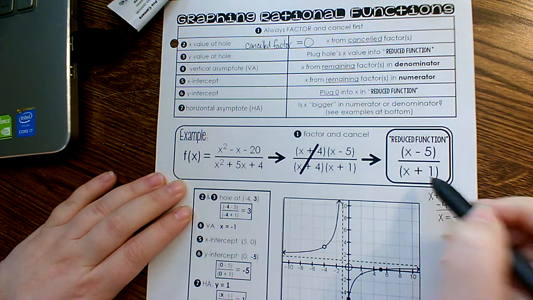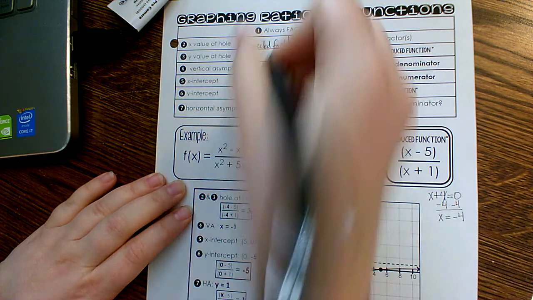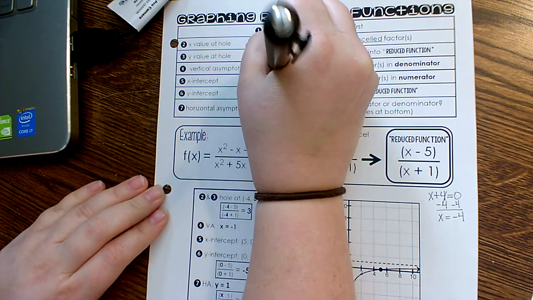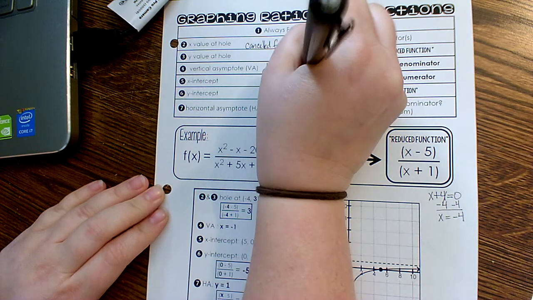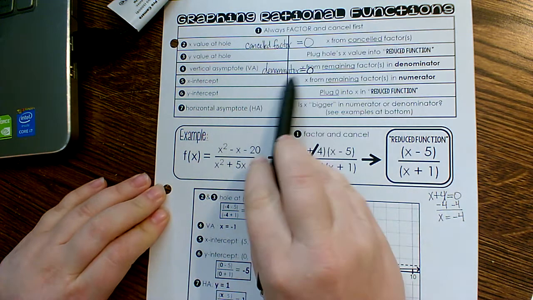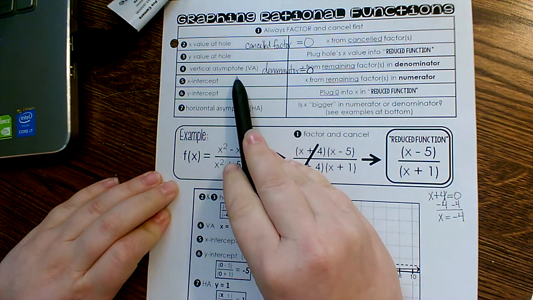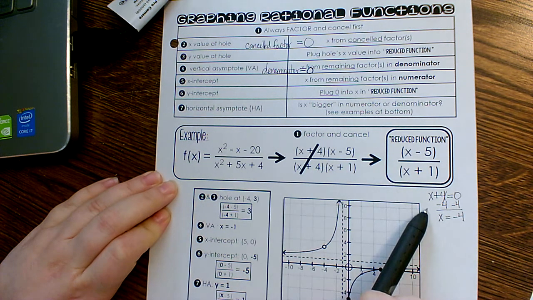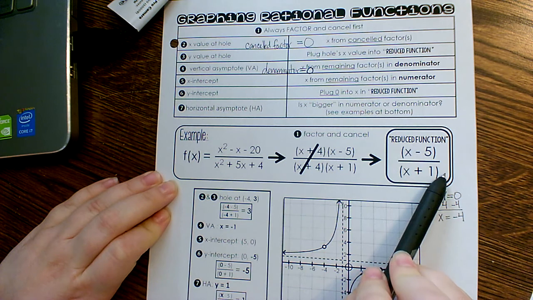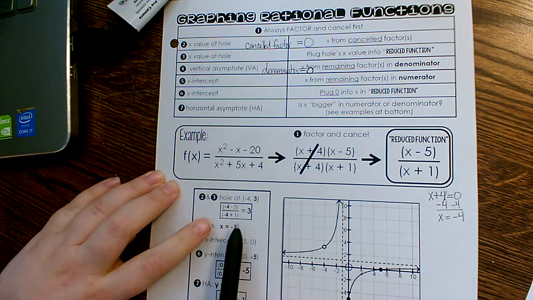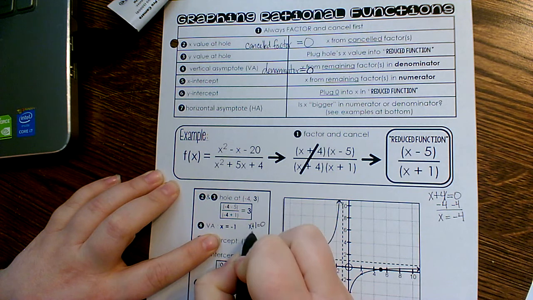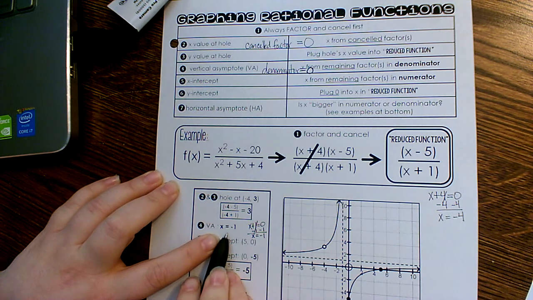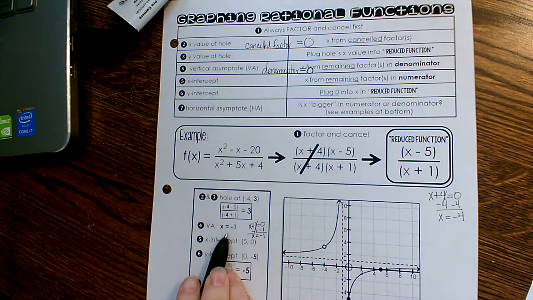So I'm going to reword that and say take the denominator and set it equal to 0. You just take the denominator and set it equal to 0. I tried to fit it in right there. And that's how you find that vertical asymptote. If you take this denominator, x plus 1, and you set it equal to 0, then you can see that's where they get the x equals -1 for the vertical asymptote.